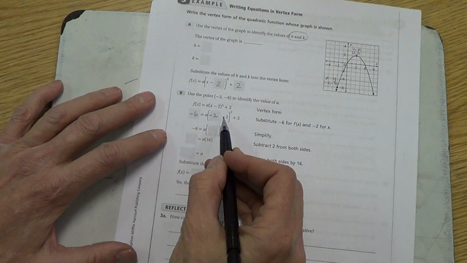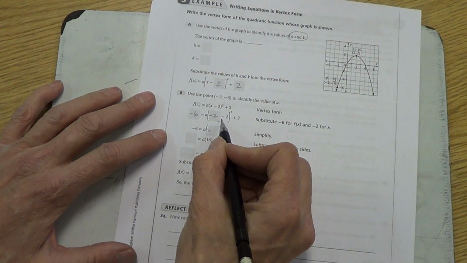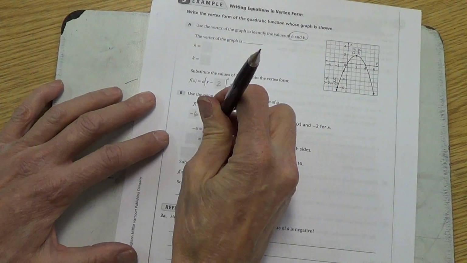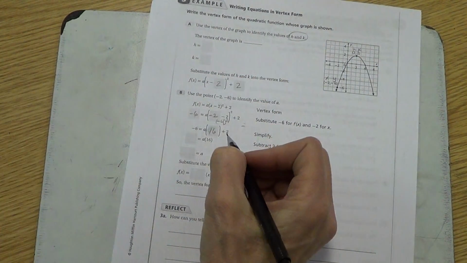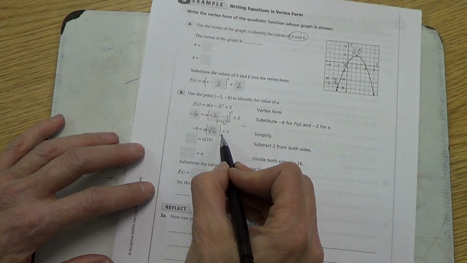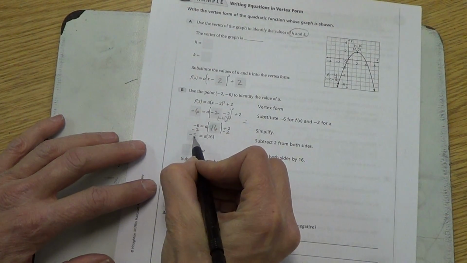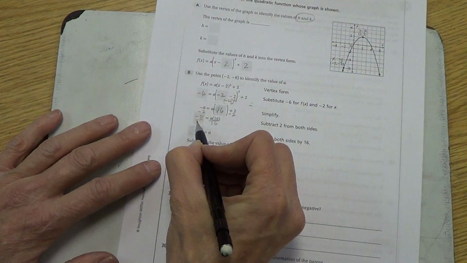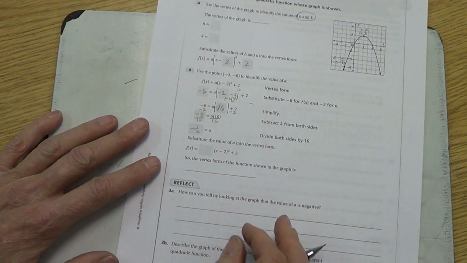So -2 minus 2 is -4. -4 squared is +16. Minus 2 from each side. We get -8. Divide each side by 16. And we get -1/2 when we reduce that.